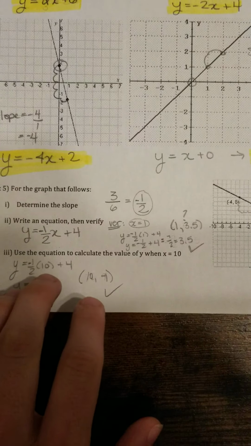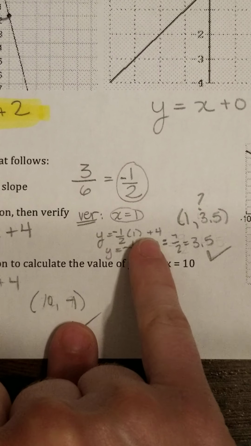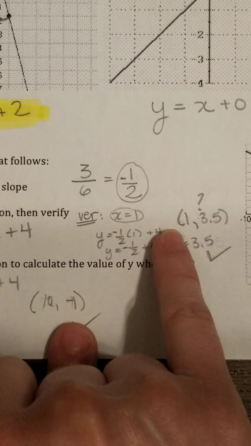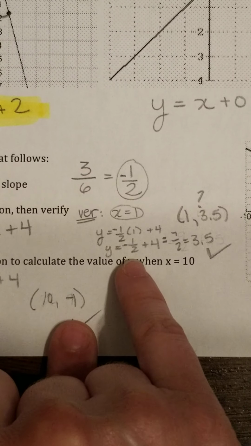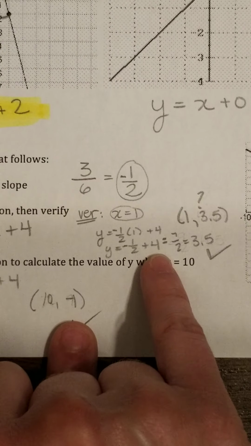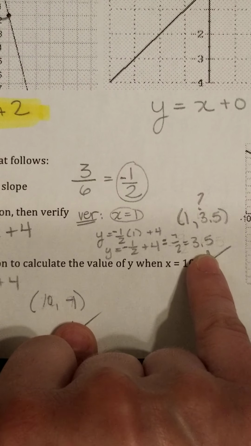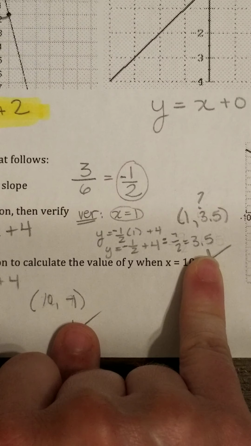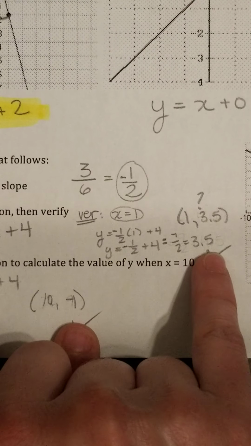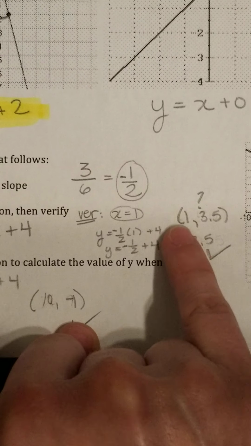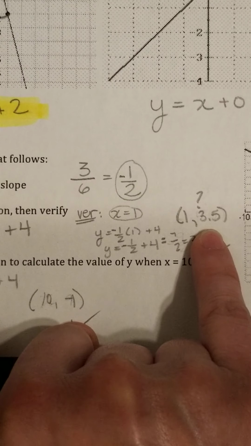So I'm going to zoom in because I wrote it pretty small. So I took my equation, y equals negative 1/2 x, which is 1, plus 4. Now, negative 1/2 times 1, well, that's still just negative 1/2 plus 4. And then negative 1/2 plus 4 ends up being 3.5. So I just found that when x is 1, y equals 3.5. So in other words, I found a point on the line. When x is 1, y is 3.5.